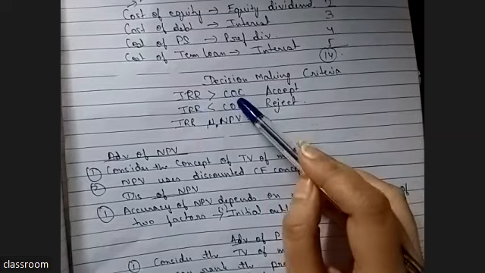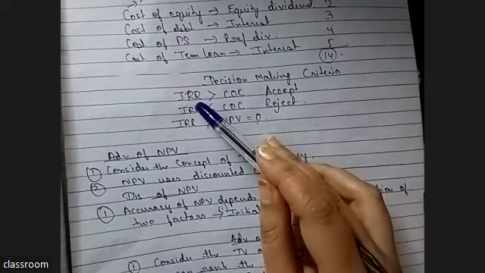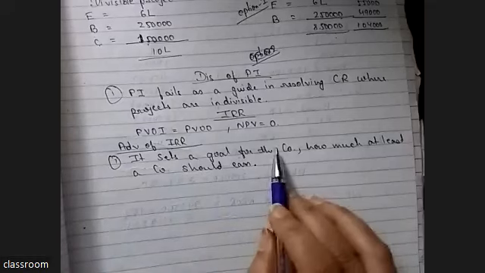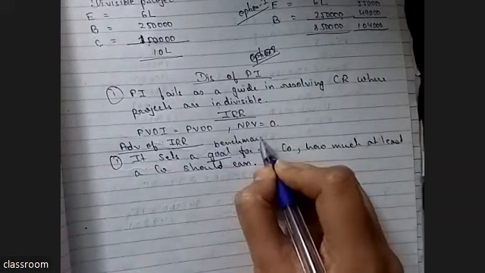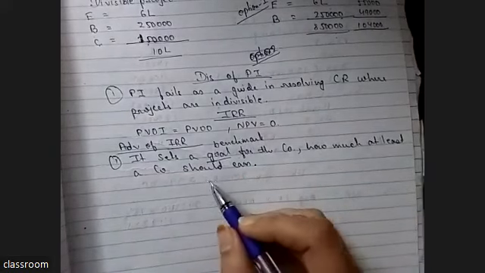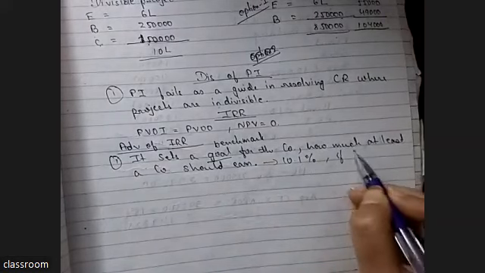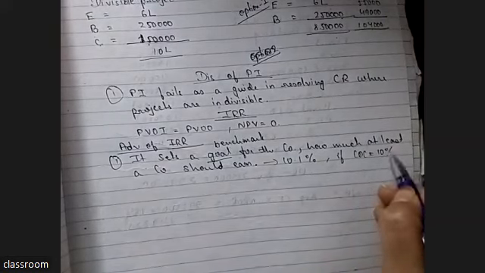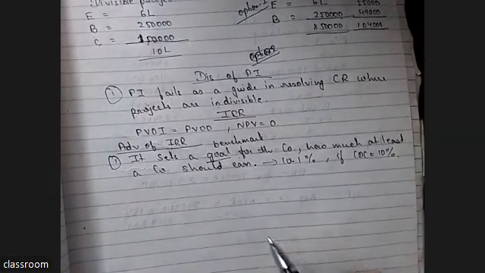Like if the cost of capital is 10%, then the IRR should be 10.1%. So it sets a goal, a benchmark for the company, of how much at least a company should earn, at least 10.1%, if the cost of capital is 10%. Understood? Yes, ma'am.